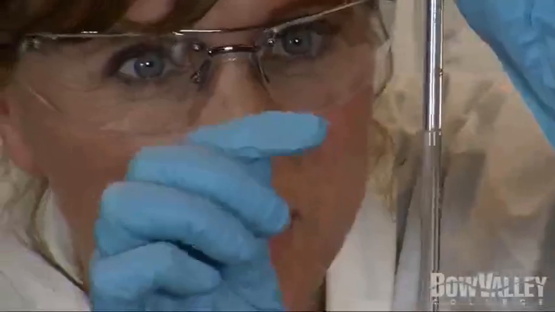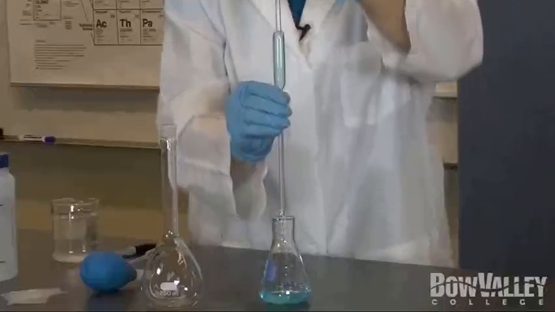If you allow too much to exit, simply use the pipette bulb to draw more liquid in and try again. This takes some practice, so be patient with yourself. Once you have the required amount of liquid, pull the pipette out of the Erlenmeyer flask and insert it into a new 0.250 liter volumetric flask.